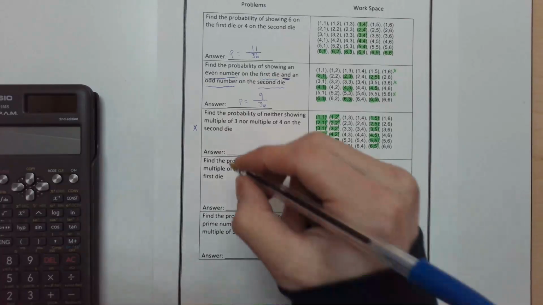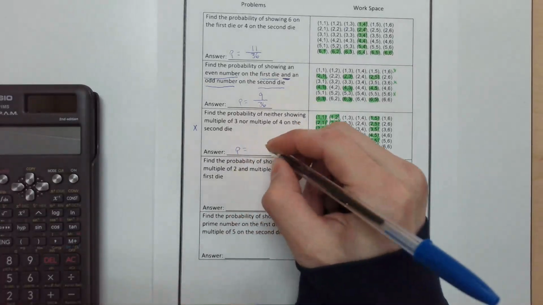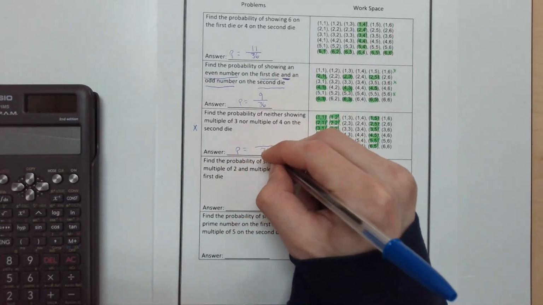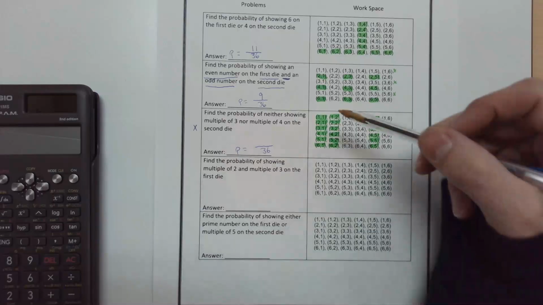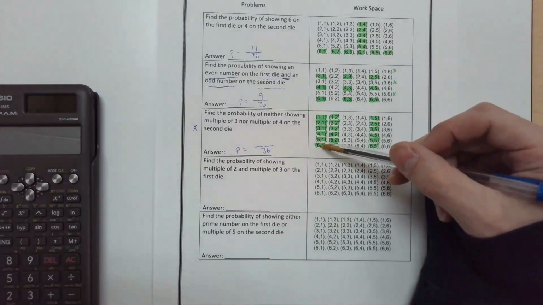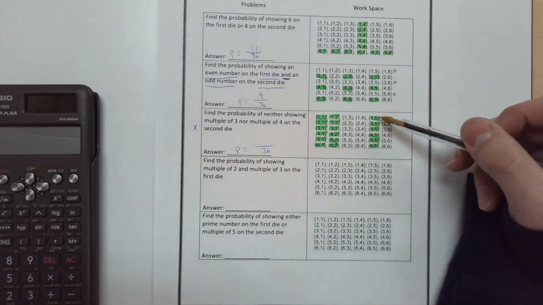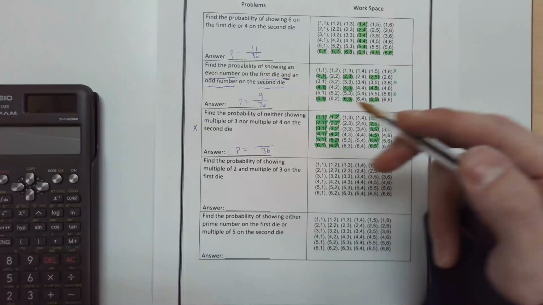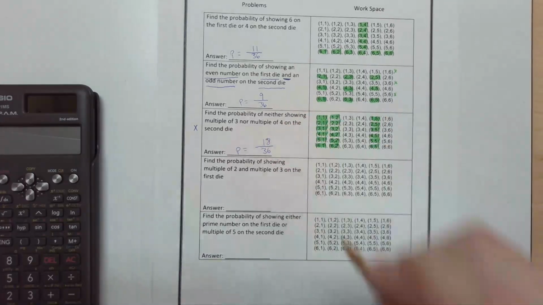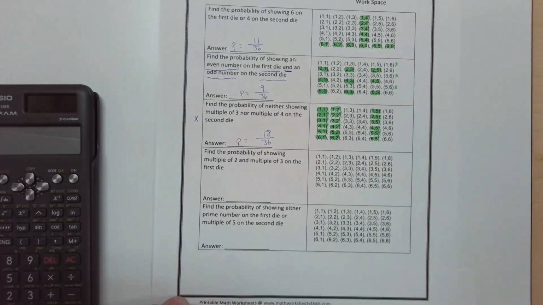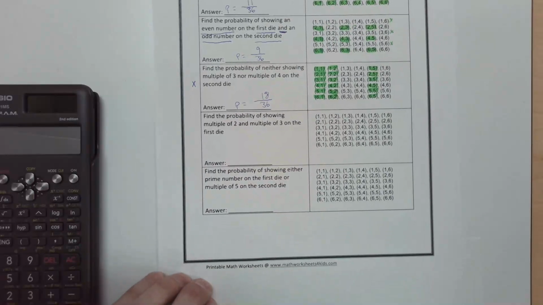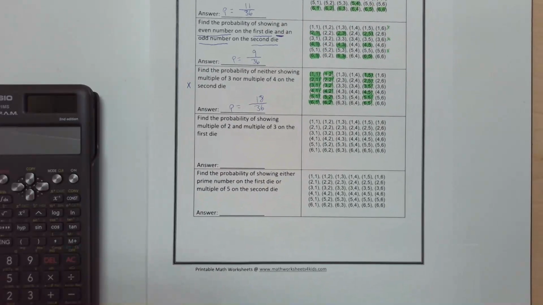And then, so for this question number 3, we have an answer of 1, 2, 3, 4, 5, 6, 7, 8, 9, 10, 11, 12, 13, 14, 15, 16, 17, 18 over 36. All right, let's move on to question number 4.